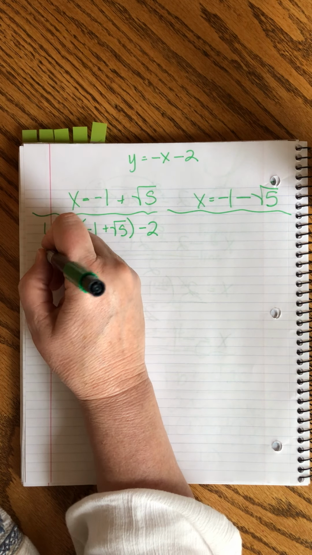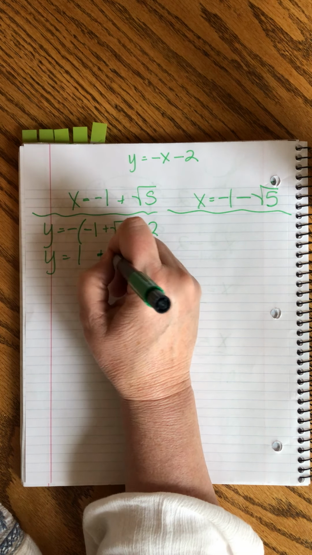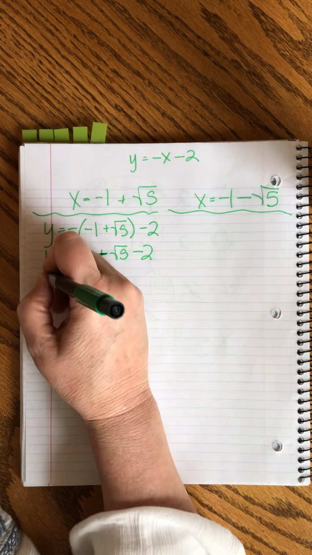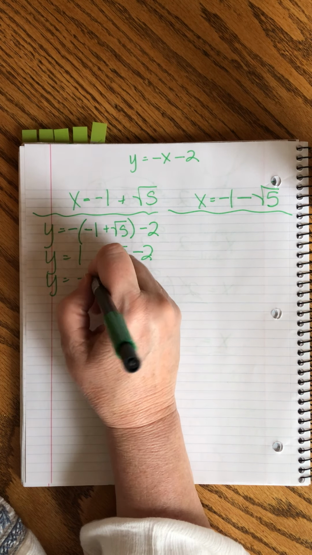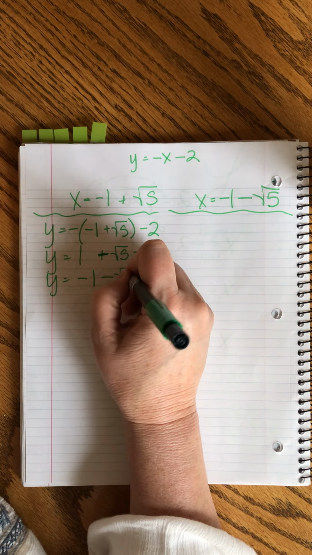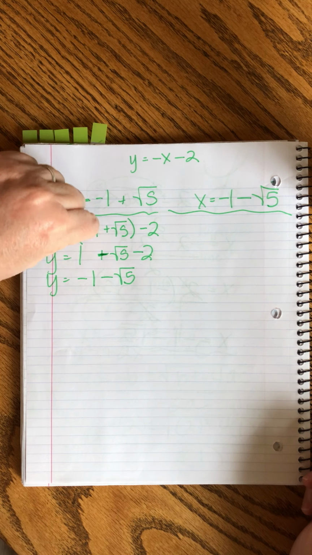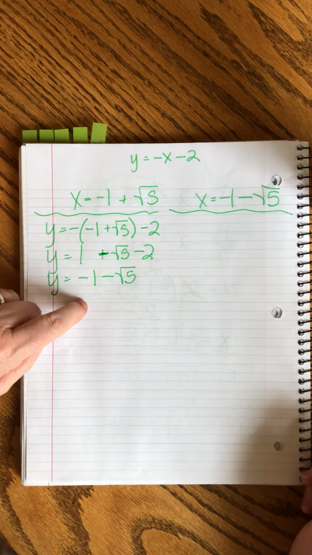This becomes a positive 1. y equals 1 minus the square root of 5 minus 2. So y equals 1 minus 2 is minus 1 minus the square root of 5. I feel like I'm talking in circles at this point, right? But you can see how I simplified there. Those two go together to make a positive. 1 minus 2 is minus 1.